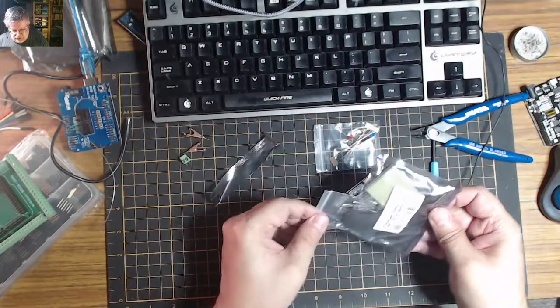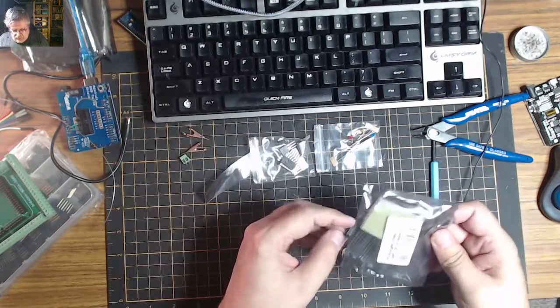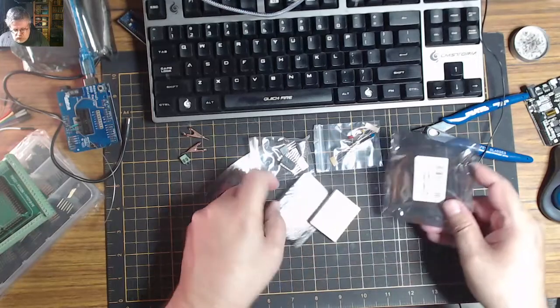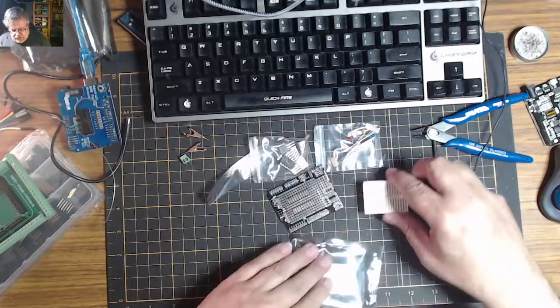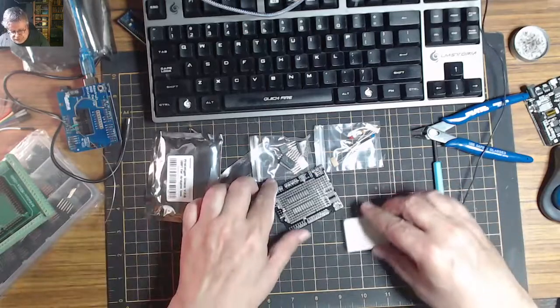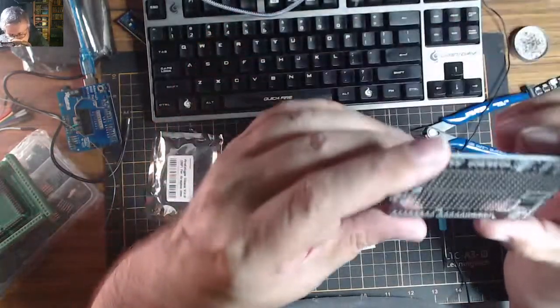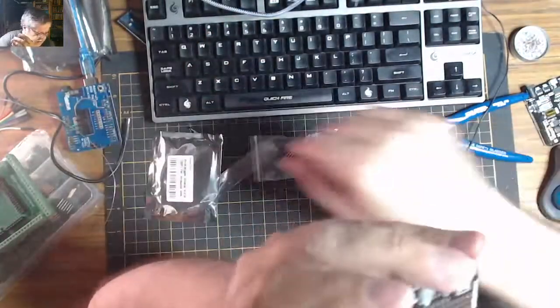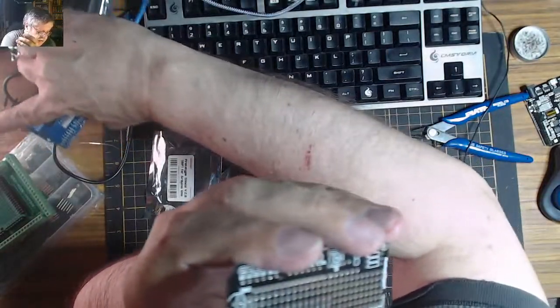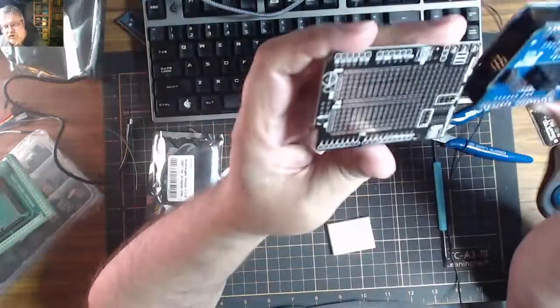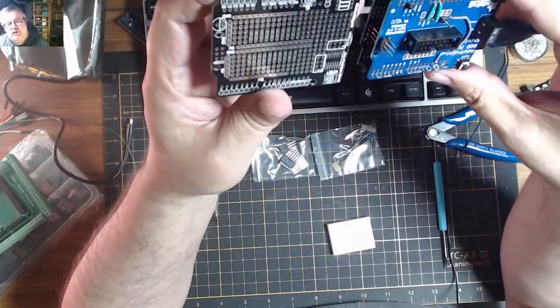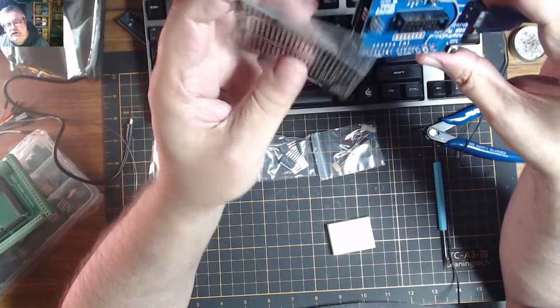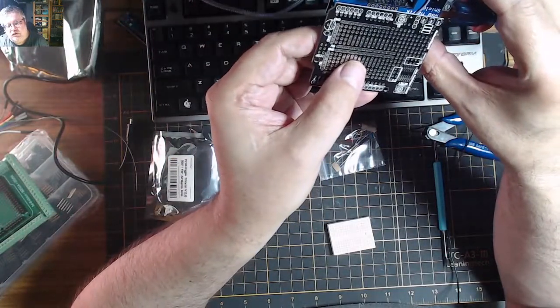Oh, bunch of parts. The headers. Ooh. Look at that. I forgot that these ones had that. So this kind of guy is really close to what this is. Alright, see?